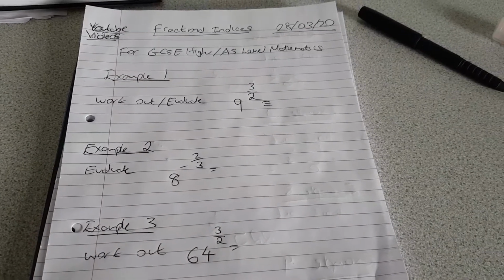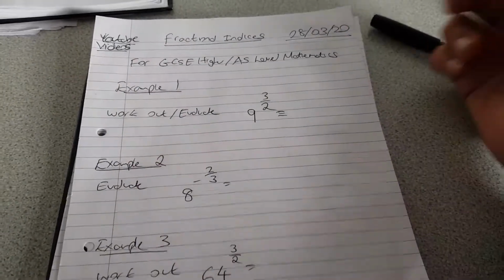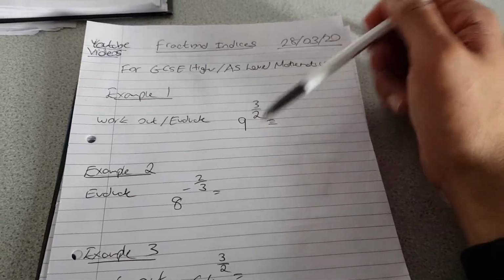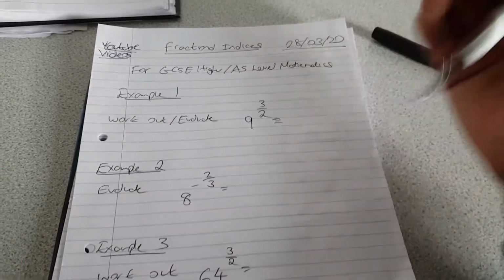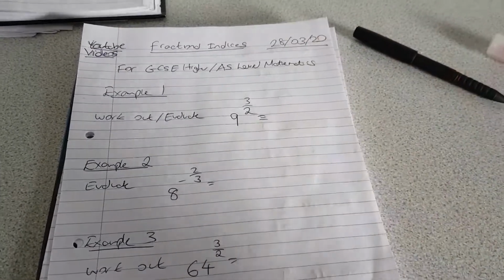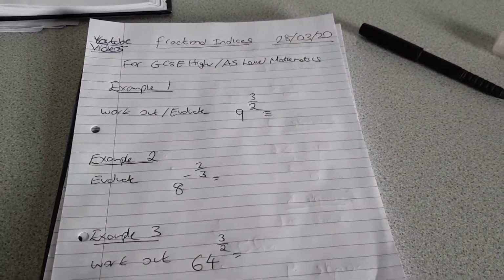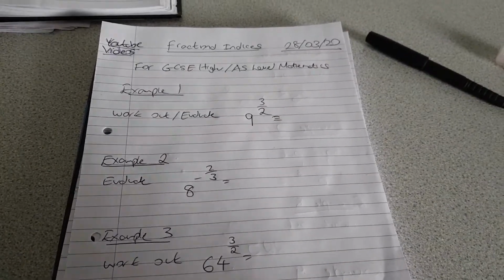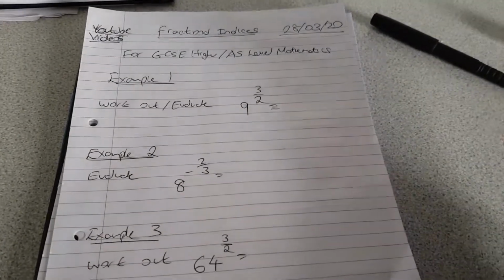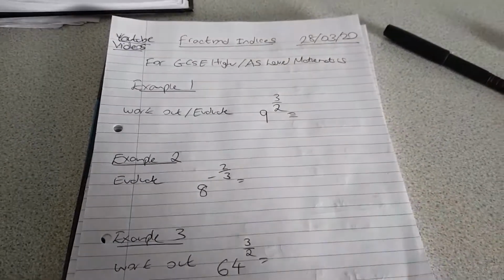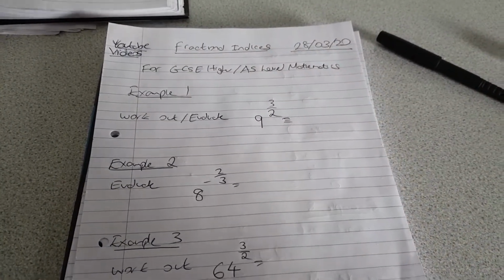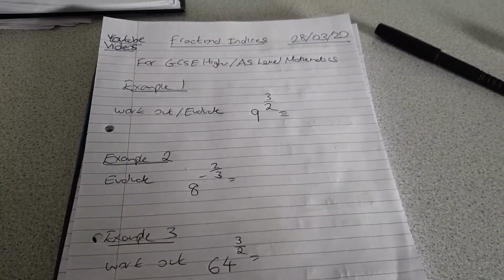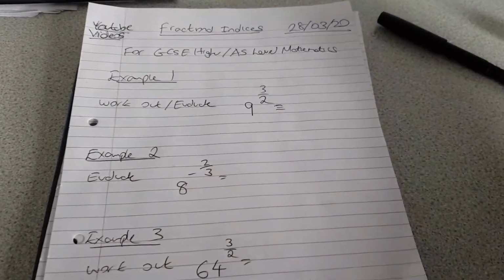From last time, if you remember, the denominator means that I take the root, and then my numerator is the power that I raise to. In the first video, power of a half, a third, a quarter meant that the 1 on the numerator doesn't change my answer, because whatever I get from the denominator, I raise it to the power of 1. Anything to the power of 1 will always be itself.